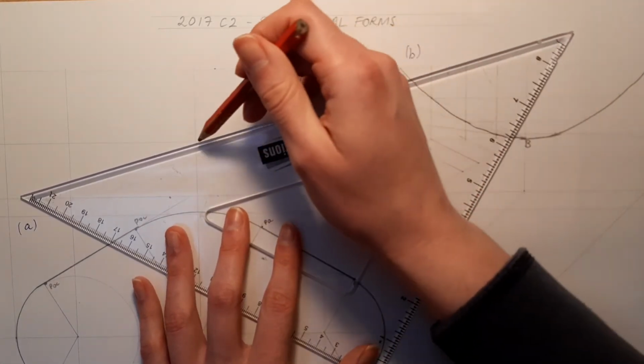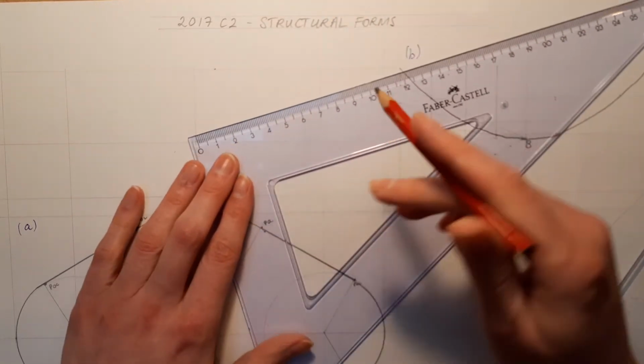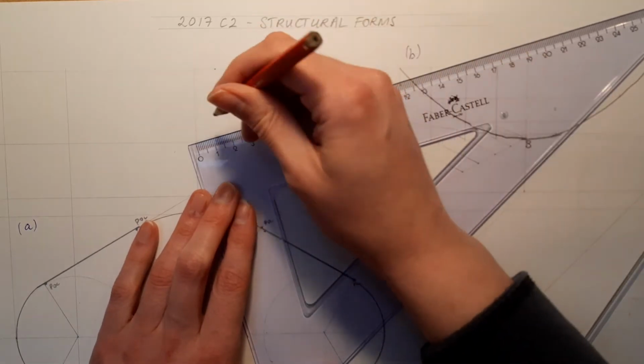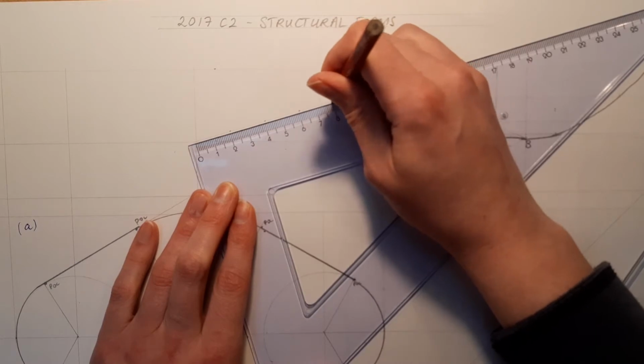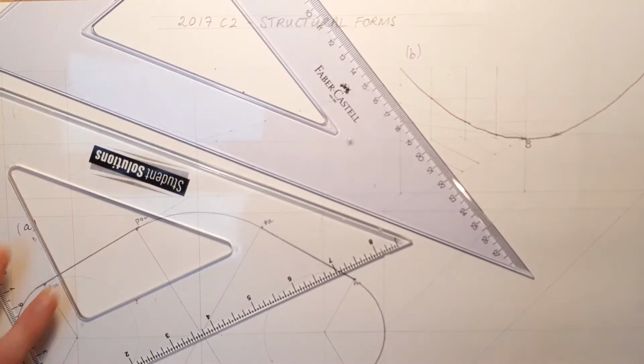I'm just going to actually do it above here. Measure 5 places on it evenly. I'm just going to go up in units of 2. Bring the last point over to the last point on the line and then slide.